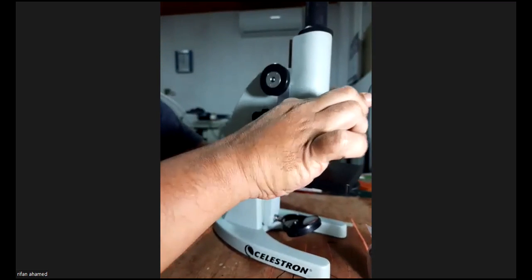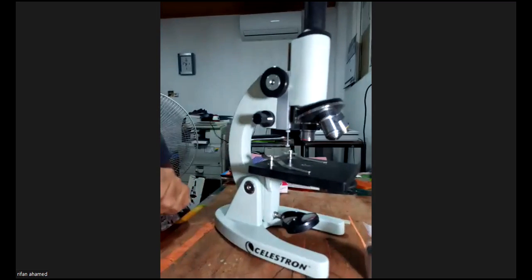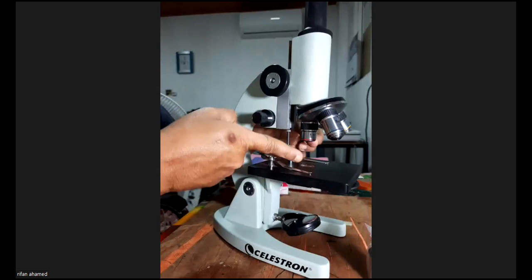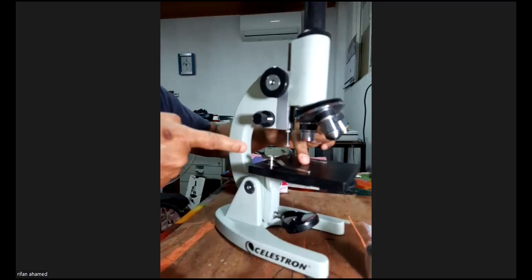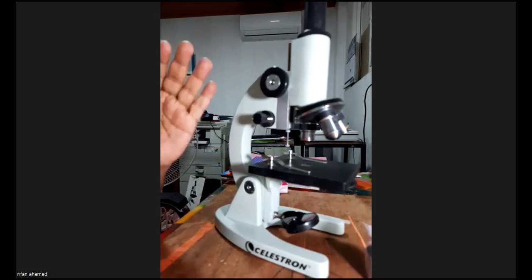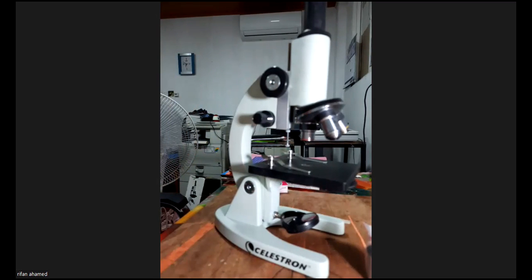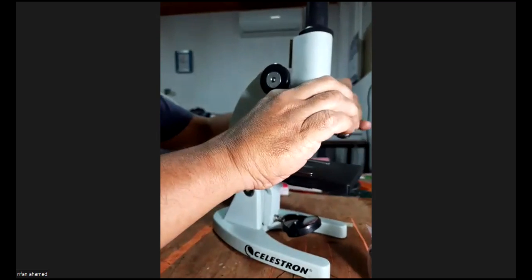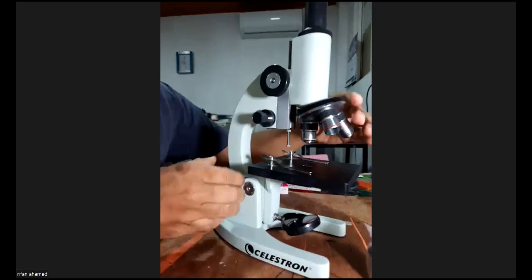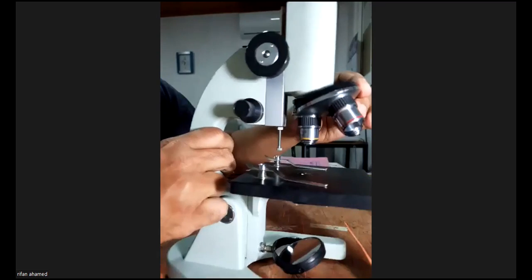Now, if you bring it down like this, the low power objective is directly facing this place, correct? That means you will see through the low power objective. If you bring it like this, now see the color? Yellow.